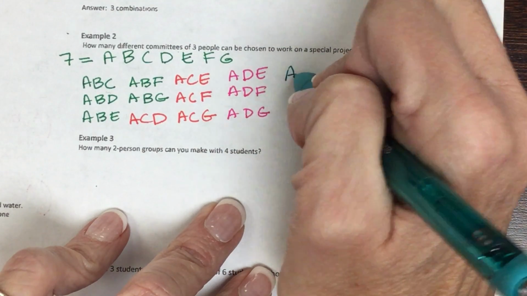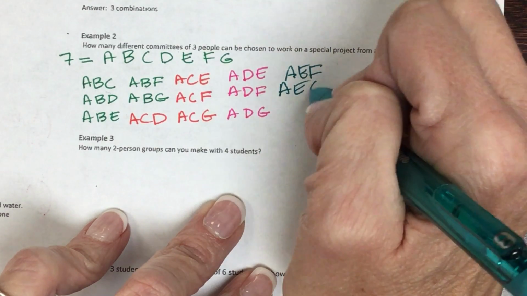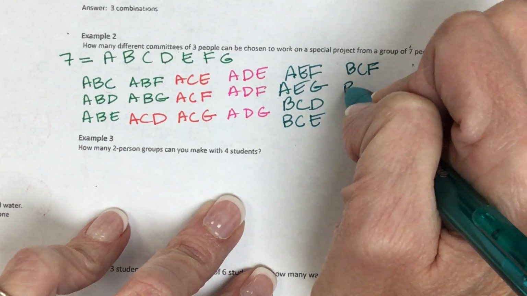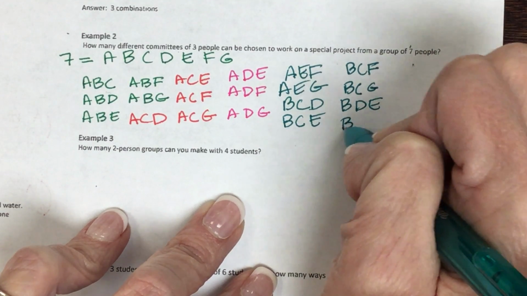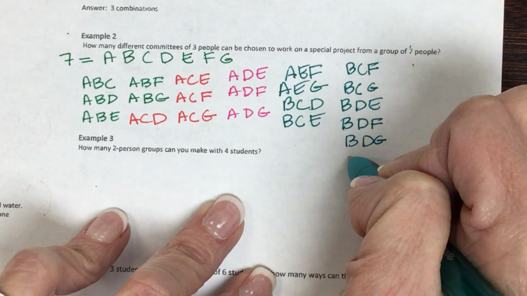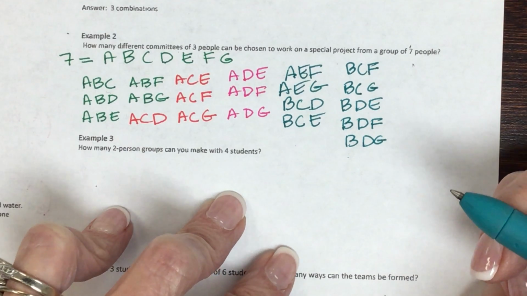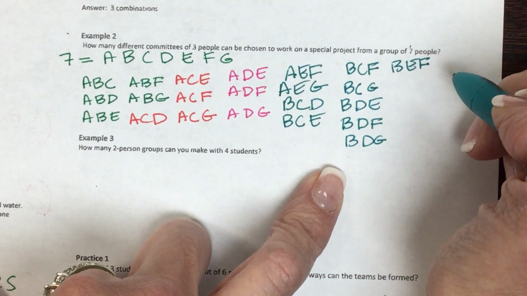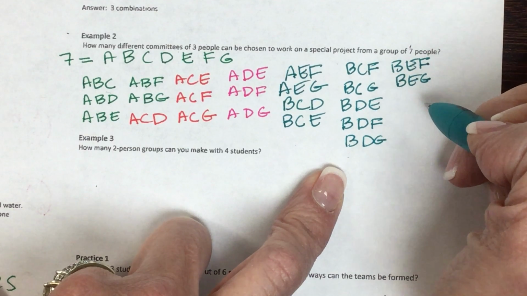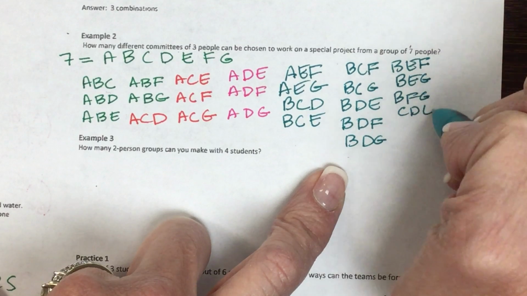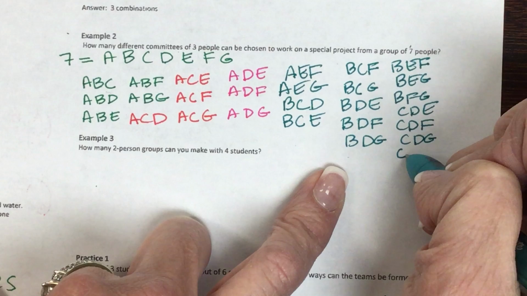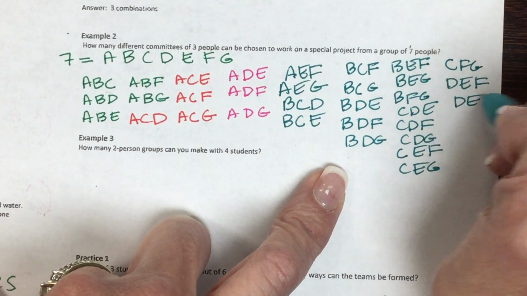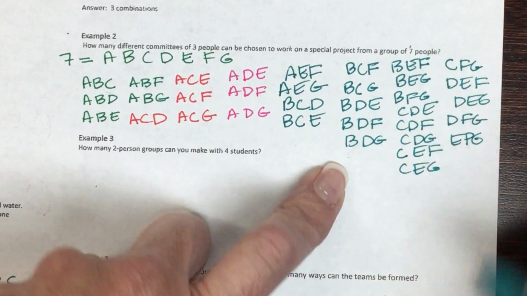All right. So then I have A, E, F, A, E, G, B, C, D, B, C, E, B, C, F, B, C, G, B, D, E, B, D, F, B, D, G, B, E, F, B, E, G, B, F, G, C, D, E, C, D, F, C, D, G, C, E, F, C, E, G, C, F, G, D, E, F, D, E, G, D, F, G, and E, F, G.